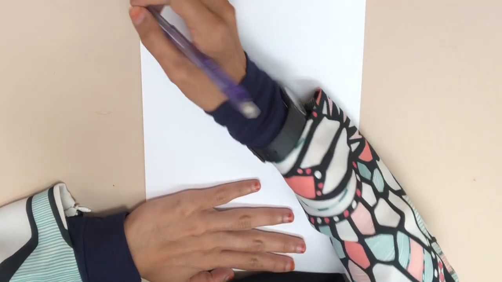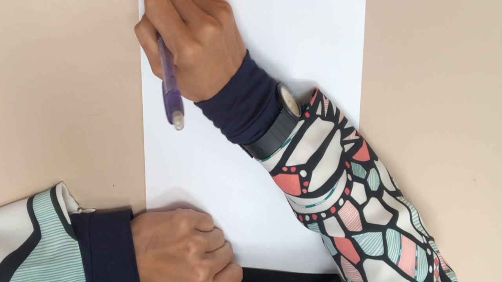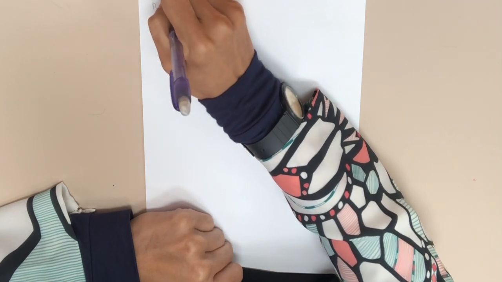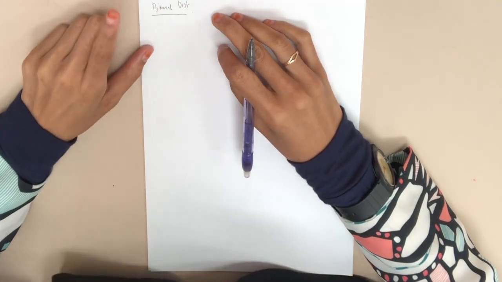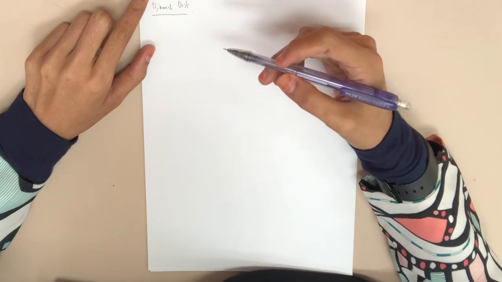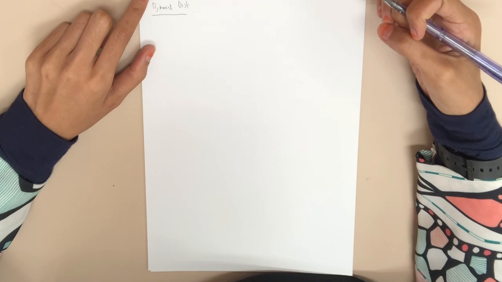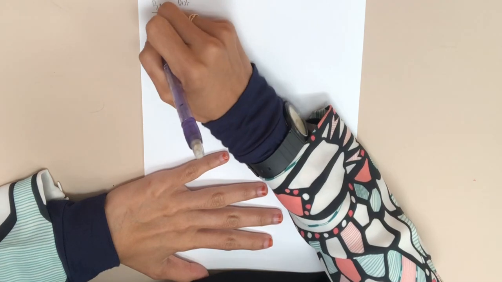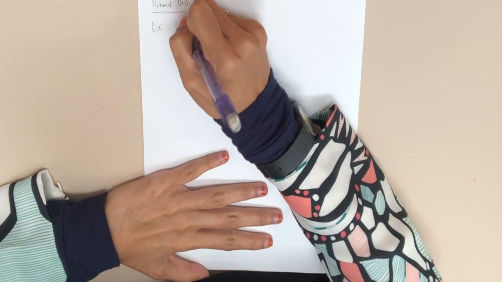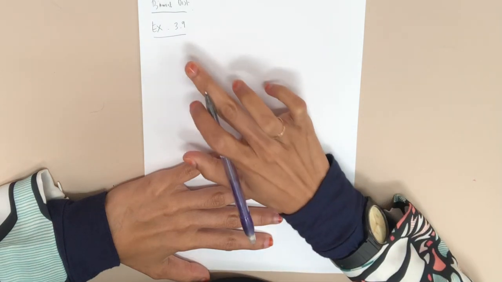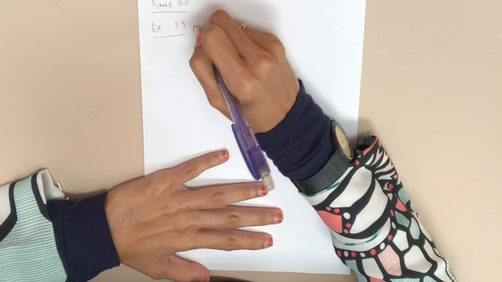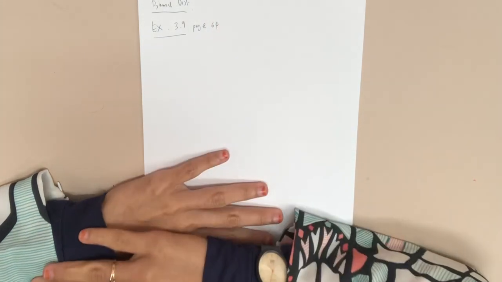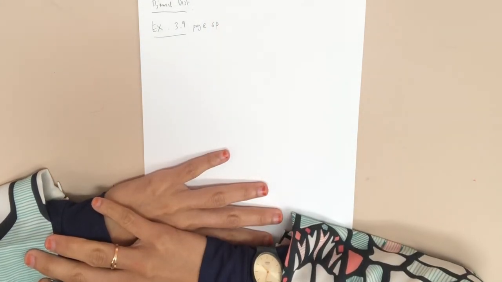Alright, without further ado, we will start first with the binomial distribution. I hope that you are okay if I'm using a pencil, because for me mathematics is more comfortable with a pencil compared to a pen. I will show you example 3.9, page 64. You may refer to the notes, the PDF one.